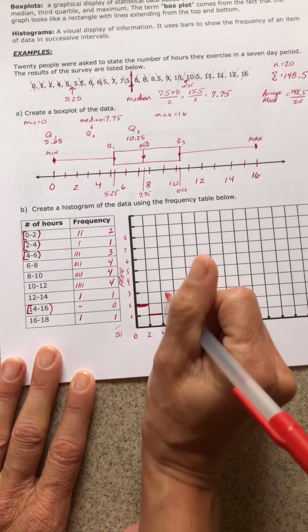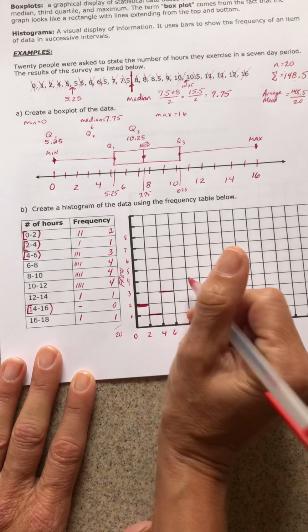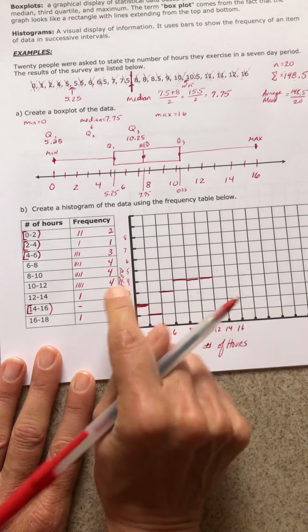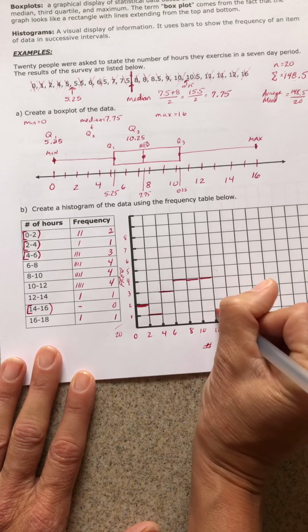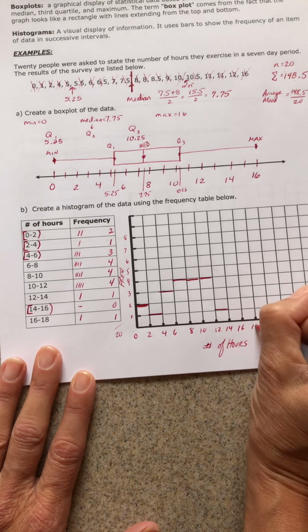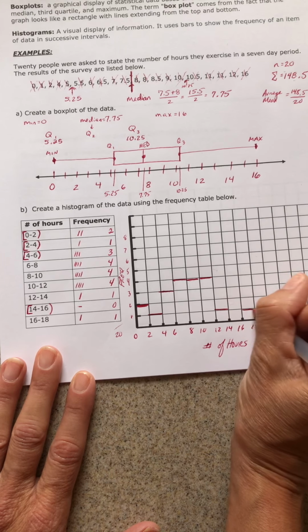4 to 6, there's 3. The next one is 4, and 4, and 4. And then 12 to 14 is only 1. And then there's none here. And then 16 to 18, there's also 1. So do I leave it like that?